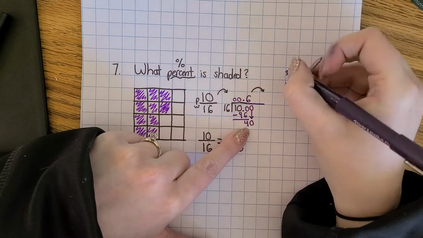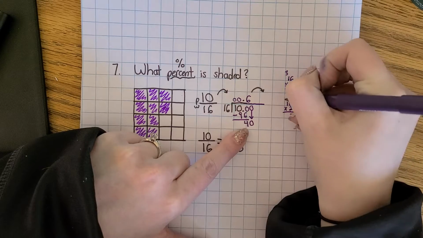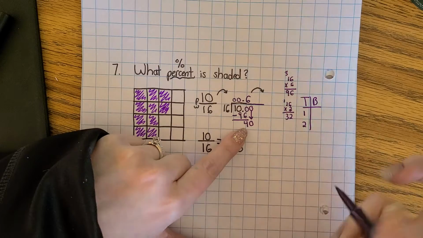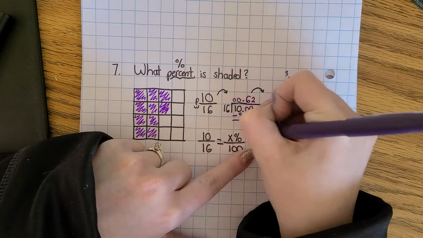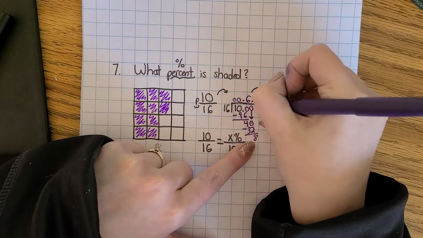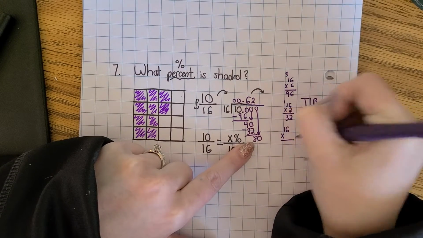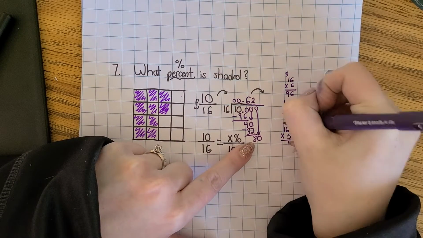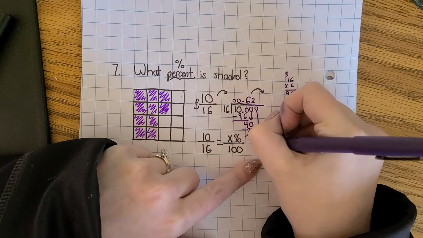16, I'm going to guess, goes into 40 2 times. 6 times 2 is 12. 2 times 1 is 2 plus 1 is 3. 32 is only 8 away, so that's as high as I can go. So 2 goes over my 0, minus 32. 40 minus 32 leaves me with 8. All right. One more. Let's see where we get. All right. 16 times... I'm going to try 5 because I know 5 times 6 gives me 30. 5 times 1 is 5 plus 3 gives me that 8 I need. All right, so exactly 80.